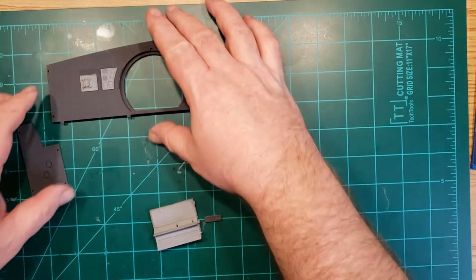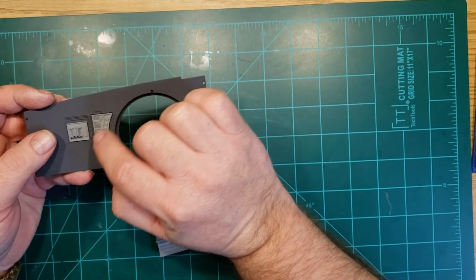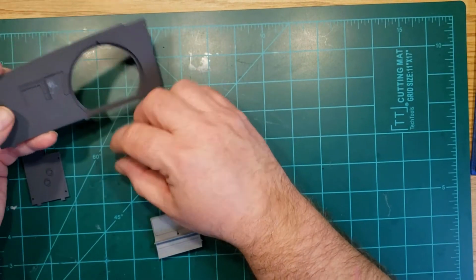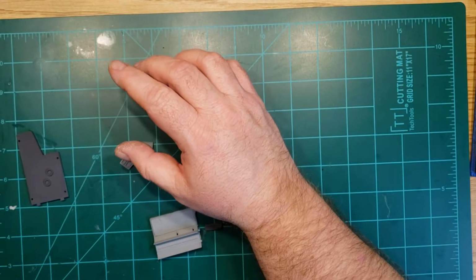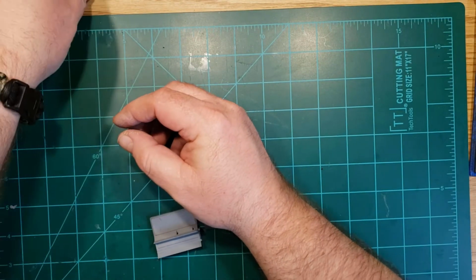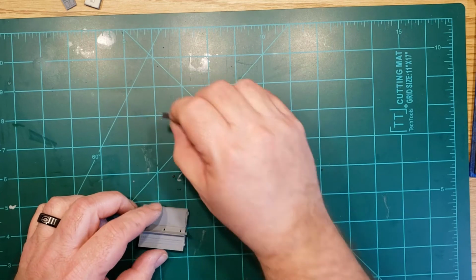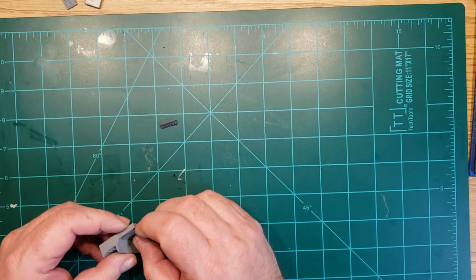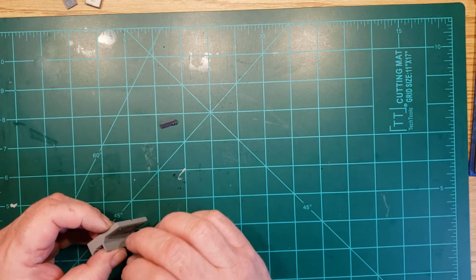All right, so we'll work on this later, but there's going to be some detailing and that kind of stuff in these. The first thing we need to work on is this here. This part is going to go right here in the front. But the thing is, I'm not going to put it there just yet.